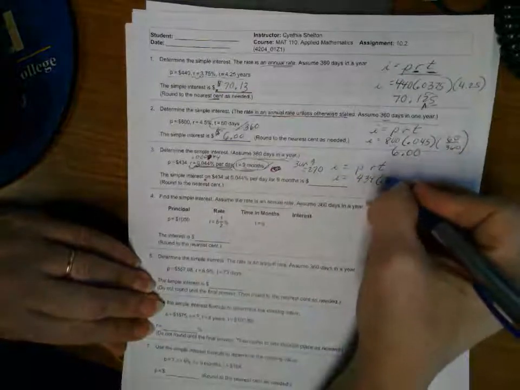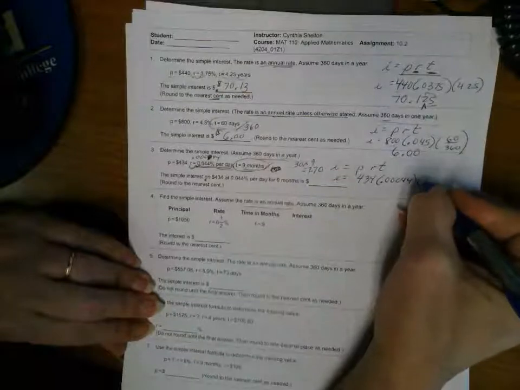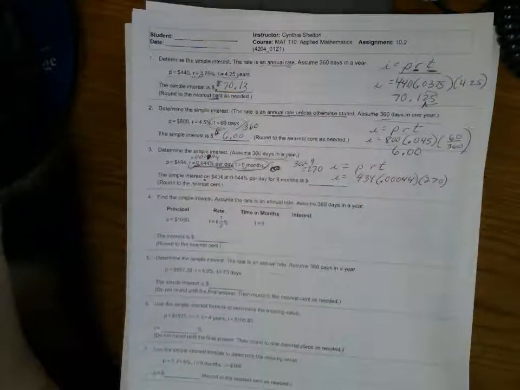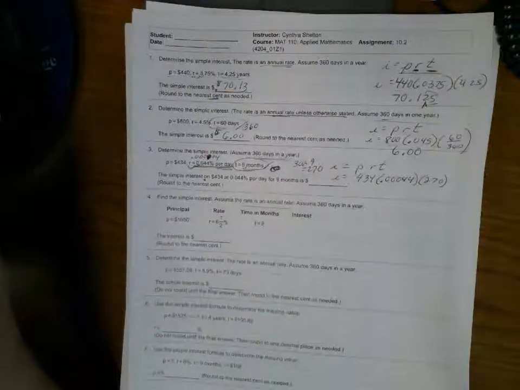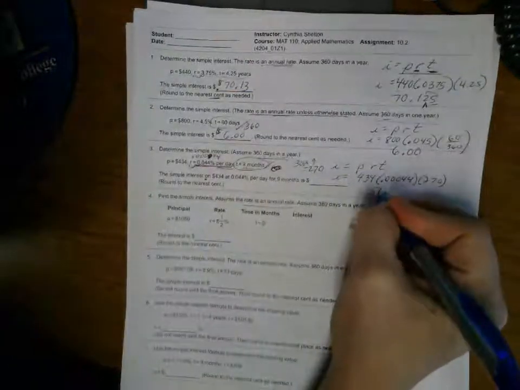So we've got 0.00044 and then 270 days. Again, the rate is in days, so the time needs to be how many days that was. All right, so 434 times 0.00044 times 270 equals 51.5592. To the nearest penny, that would be 51.56.